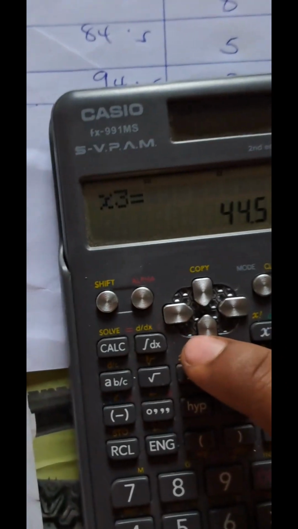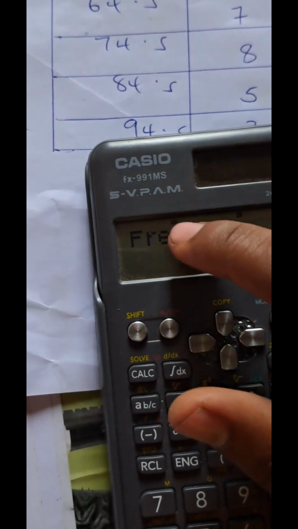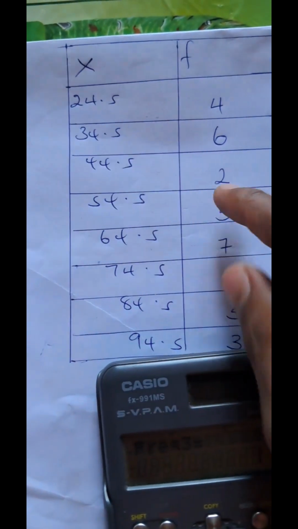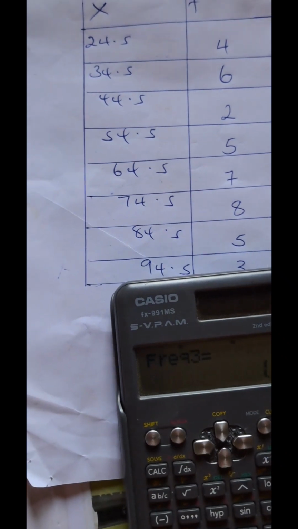Then again you press this lower button here and you press the frequency. Its frequency is 2 according to our table. The corresponding value to 44.5 is 2. So you put it there.